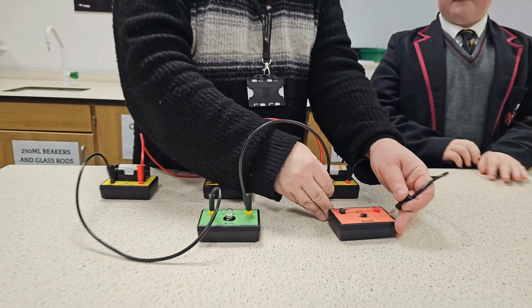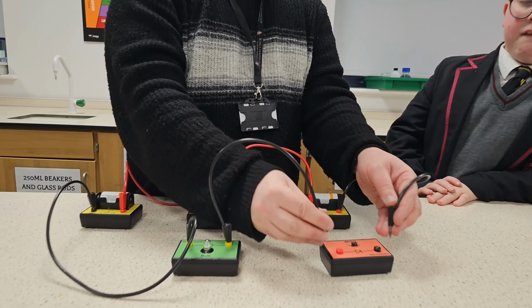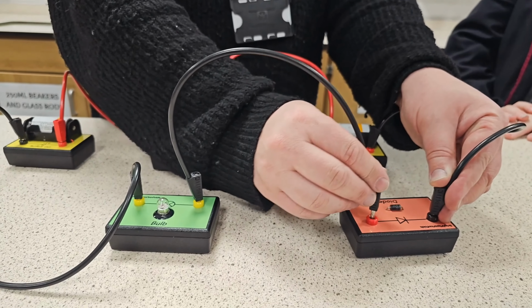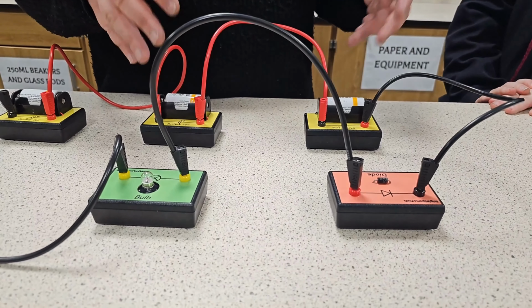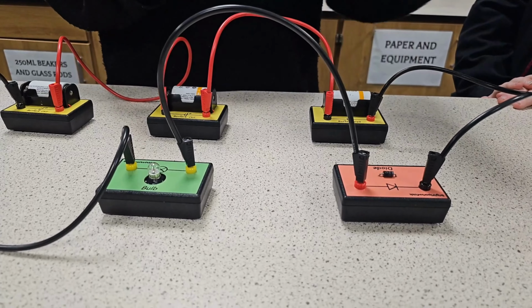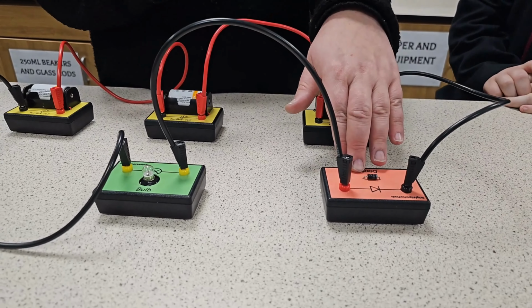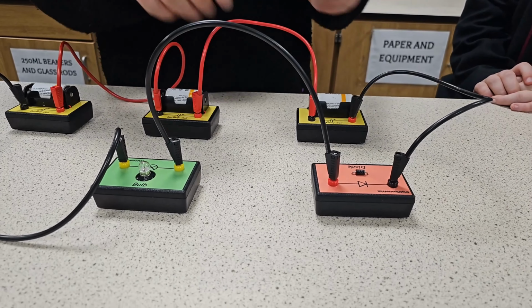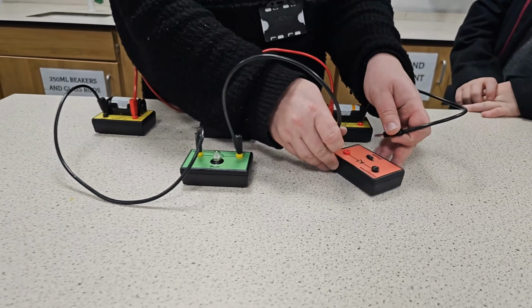We'll show you that again. We'll turn it upside down, which means it's trying to flow the way that is restricted. And the resistance must be so high in that direction, for some reason inside there, it's not letting it flow. So that's what a diode does.